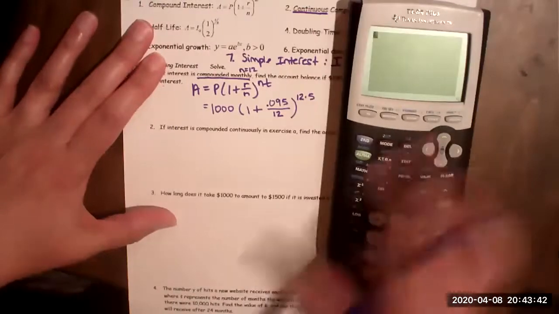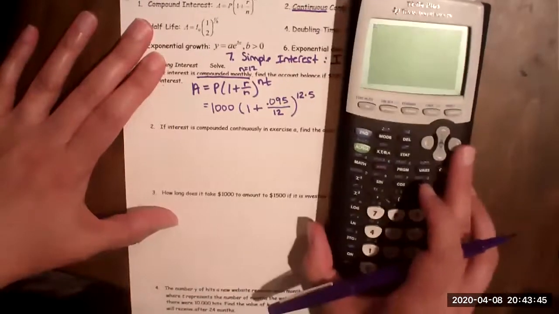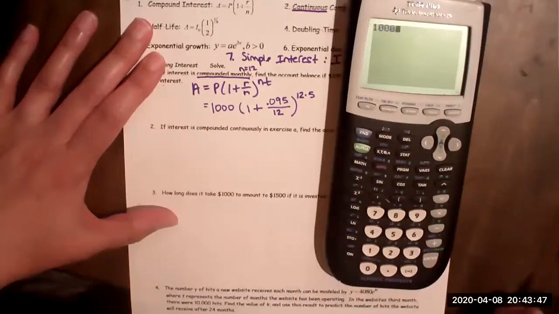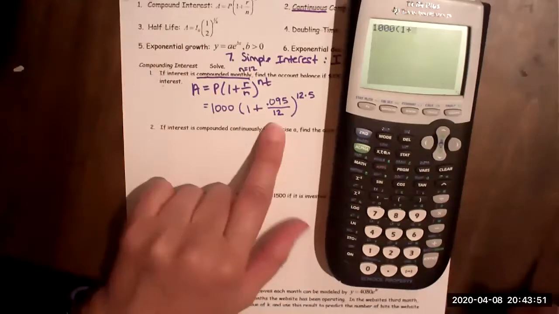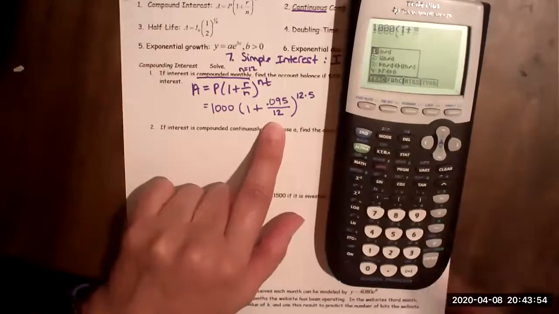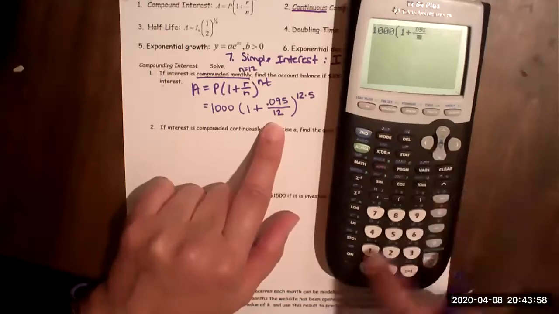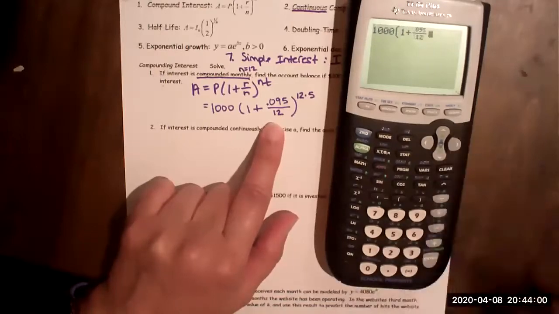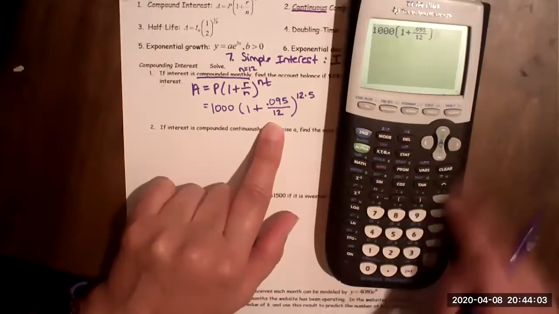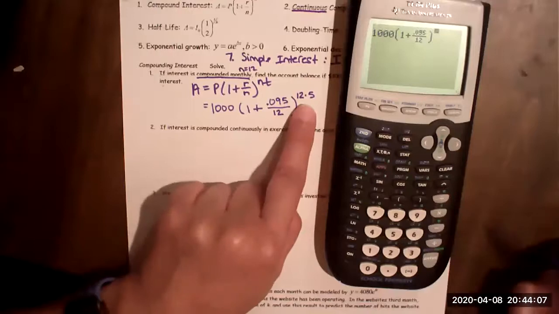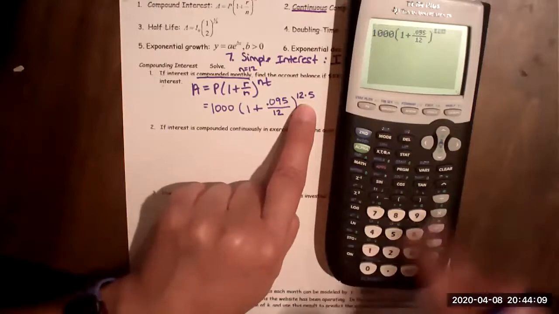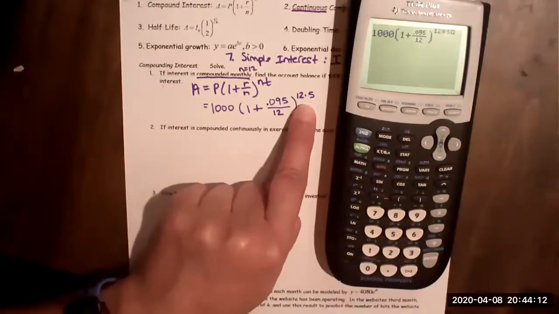In your calculator, make sure you're on your regular screen. So you're going to go 1,000. You can type this all in at once. Parentheses, 1 plus, and the easiest way to do this is to do alpha y equals, so you get your fraction bar. Okay, 0.095 divided by 12. Okay, and then make sure you use the exponent right here. Raise it up to, you could either type in 12 times 5, or you could go ahead and call it 60. Whatever, just make sure you're leaving all of that up there as your exponent, hit enter, and you're going to get the answer.